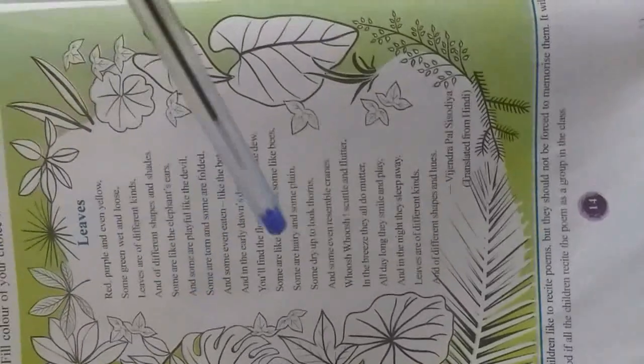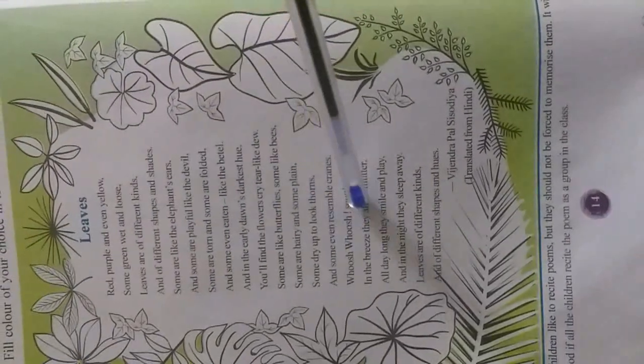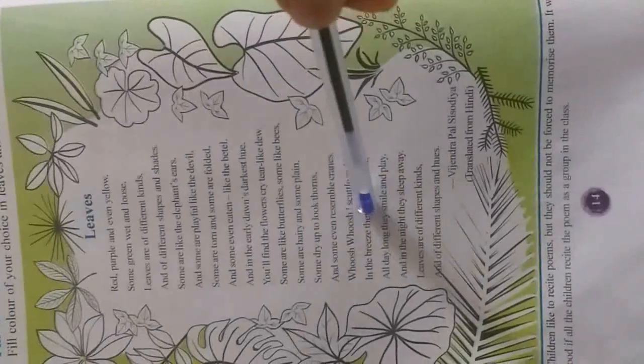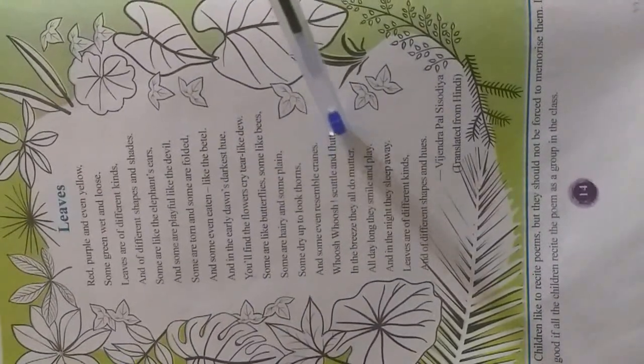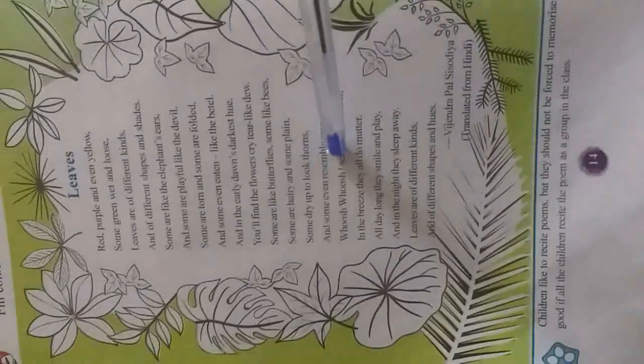Now, let us see the difficult words in this poem, just to see whether you can read them. We can see how they have written some words like scuttle and flutter. Scuttle, S-C-U-T-T-L-E, and flutter, F-L-U-T-T-E-R. You can see double letter in both scuttle and flutter. And another word which you might find difficult or tricky in spelling is resemble. R-E-S-E-M-B-L-E, resemble, which means look alike.